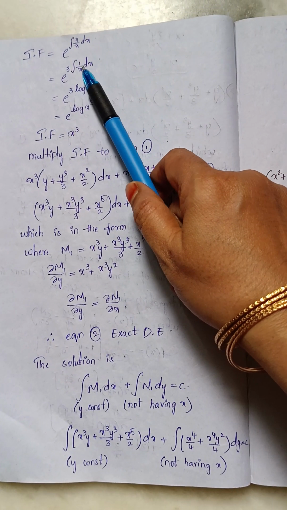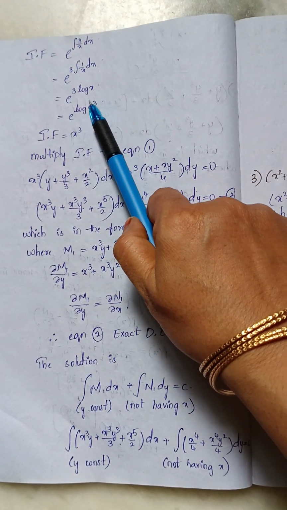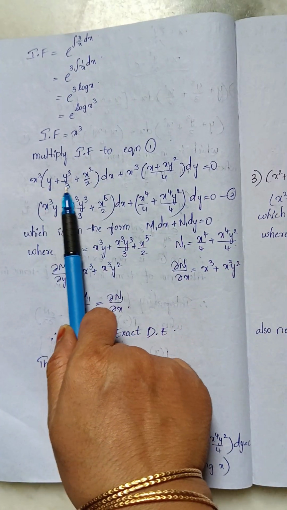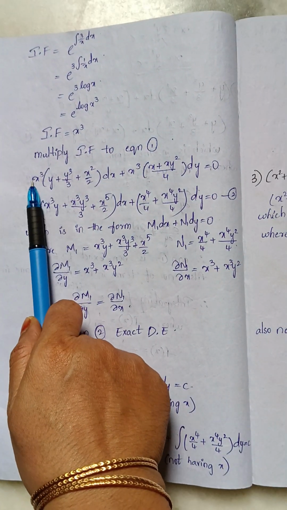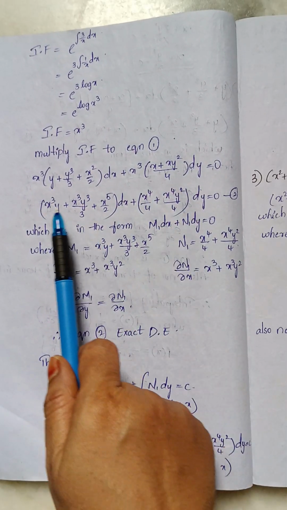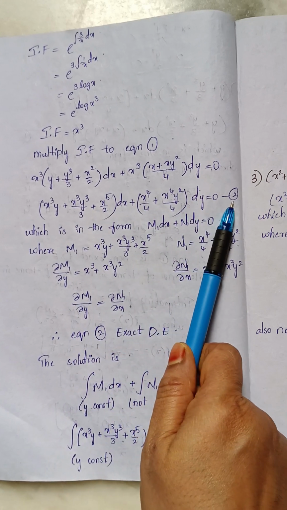Now 3 into log x here, and 3 taken as power, then e power log of the function is x cube, which is the integrating factor. Multiply the integrating factor to the given equation, multiplying for each term. Here also multiply for each term. Then it is an exact equation, which is also in the form of M1 dx plus N1 dy equal to 0.